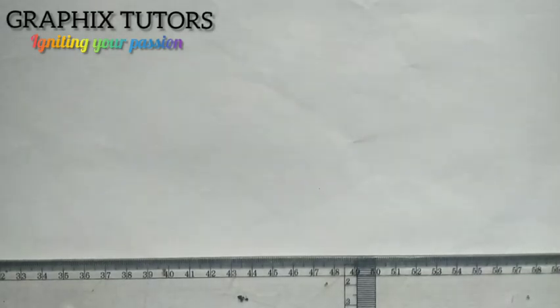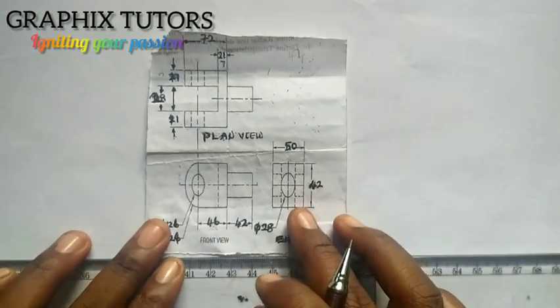Today we want to draw another machine component that is in exploded form into an isometric form, that is, we want to assemble the component part. Now this is what we're actually talking about.